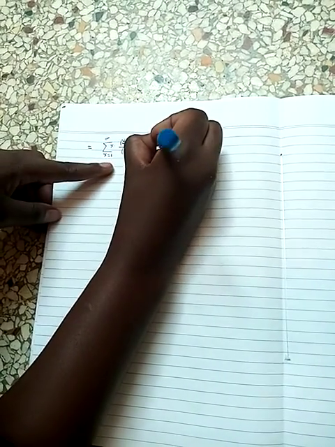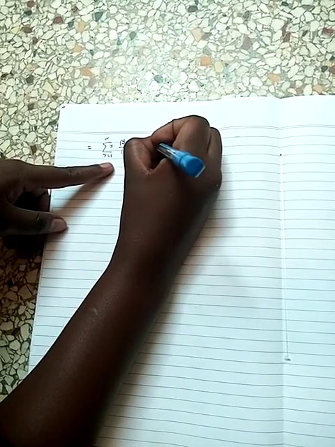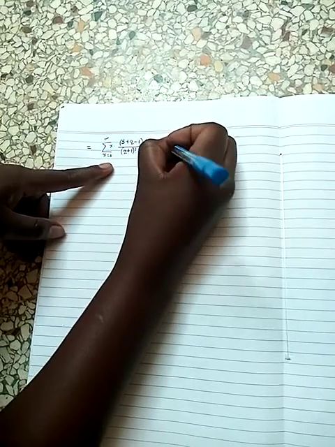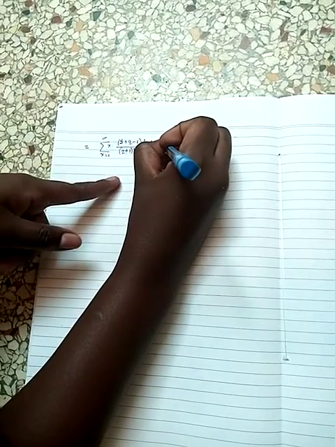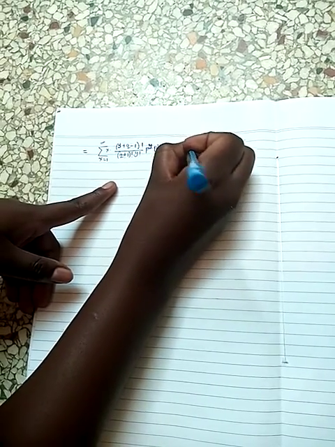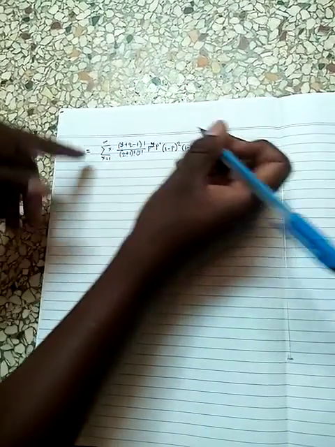This is going to be p power y, and this is going to be (1 minus p) power q, (1 minus p) power negative.